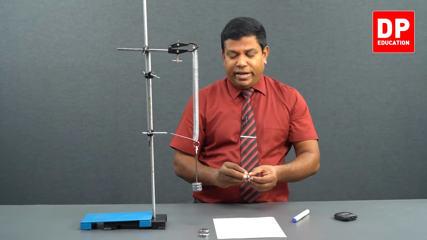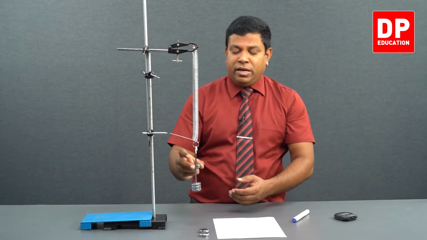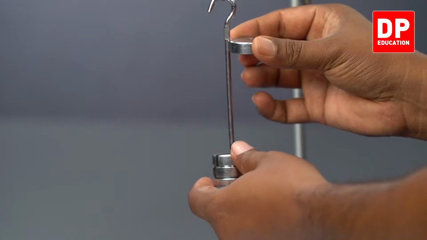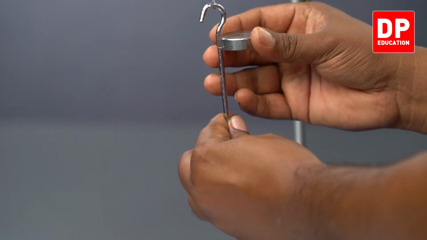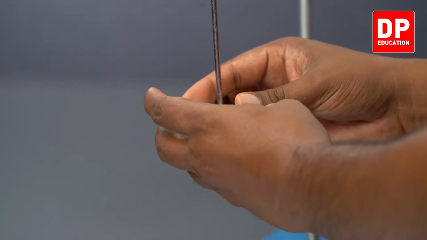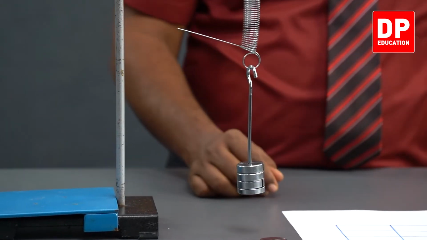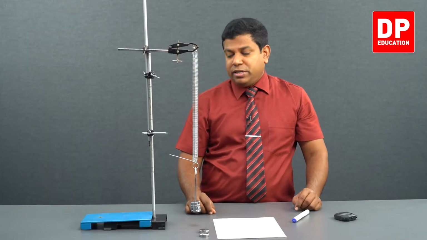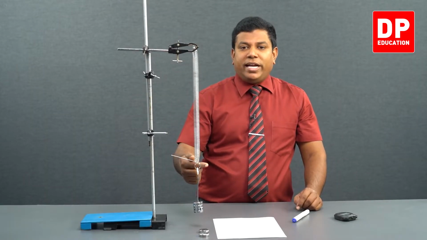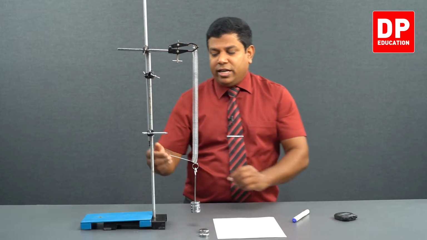Let me fix another weight now. This is already 150 grams. Fix another 50 here. Now it is at 200 grams. The indicator pin, as I explained earlier, has gone further down. Let's bring it down now.